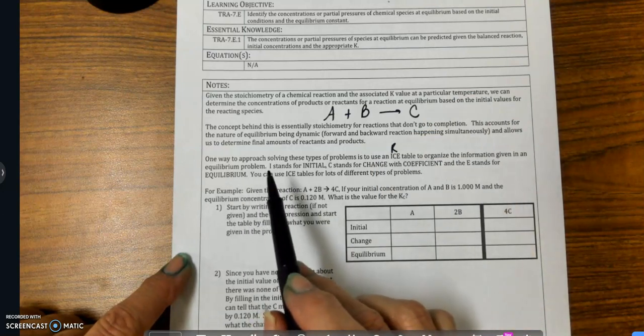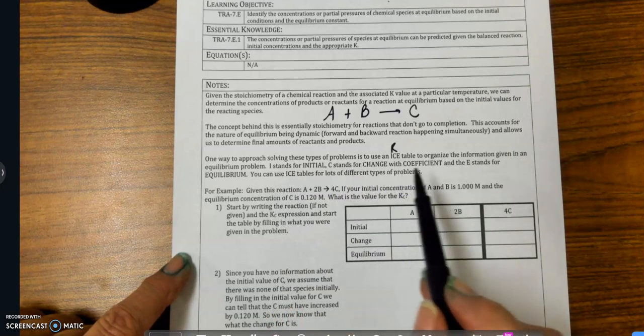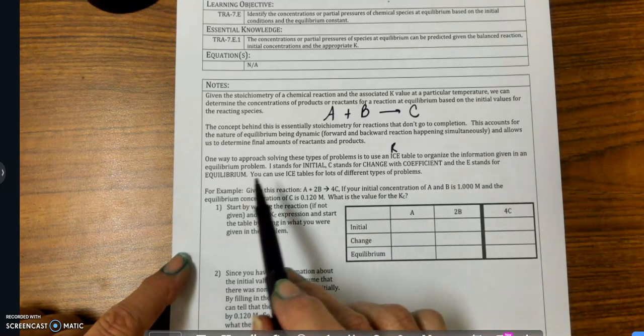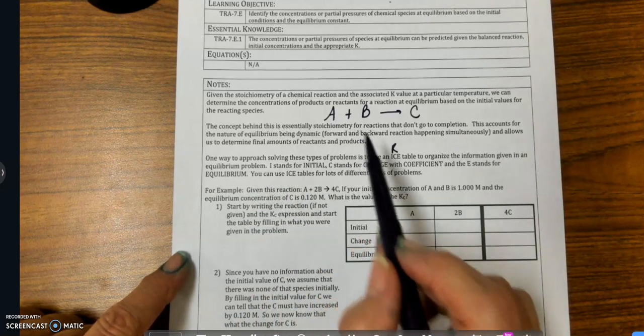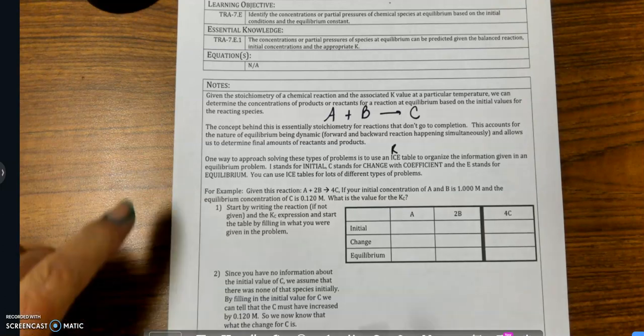R stands for reaction, I stands for initial, C stands for change with the coefficient, and E stands for equilibrium. Because basically what happens is I'm going to take my reactants that I have concentrations of, that I know because I did that in the lab, throw them in a beaker, let's say. They're going to go through a change in concentration. A and B are going to go away. C is going to appear. And then I'm going to have new equilibrium concentrations at the end. All right?